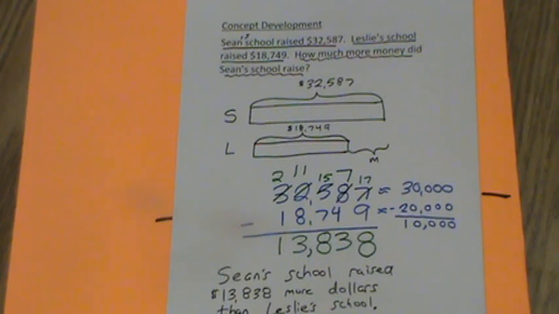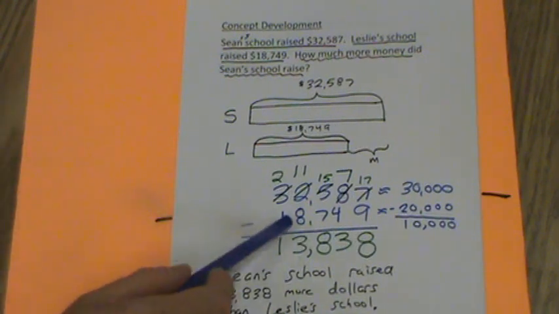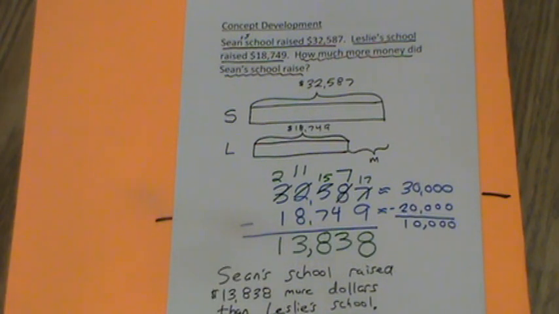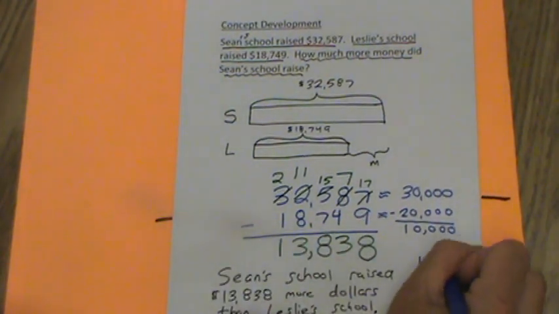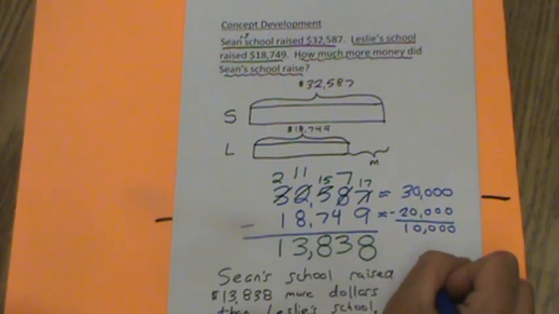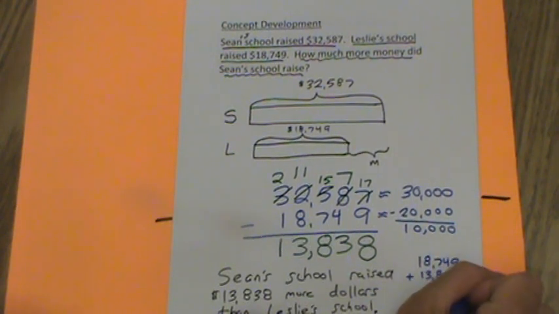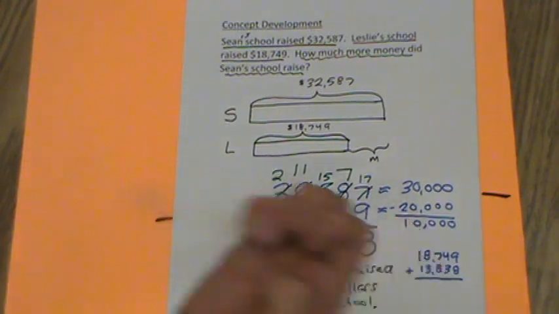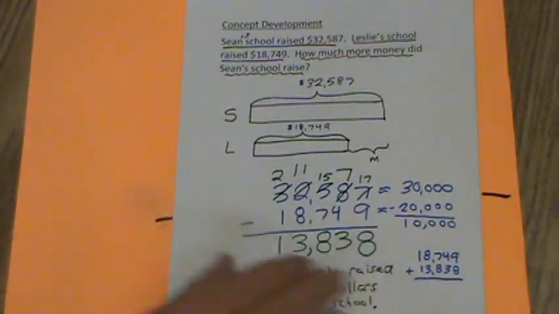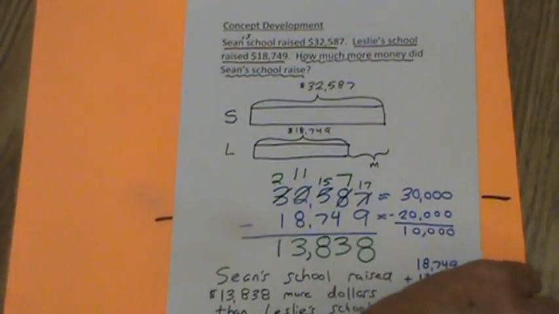How could we check this? Remember how we check? We can add this and this. So I'm going to set the problem up over here. 18,749 plus 13,838. What I'd like you to do is pause the video. There's my little paw. Pause the video, do this problem, then hit start up again, okay? We're going to go on to our next problem.